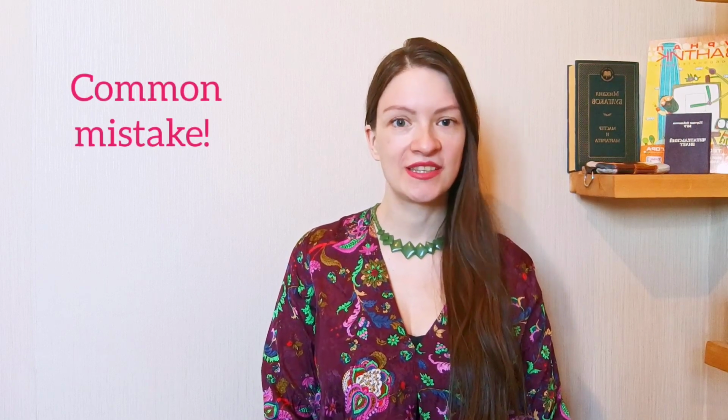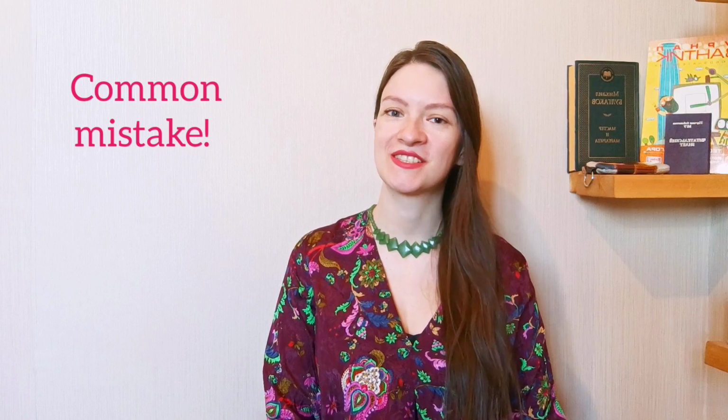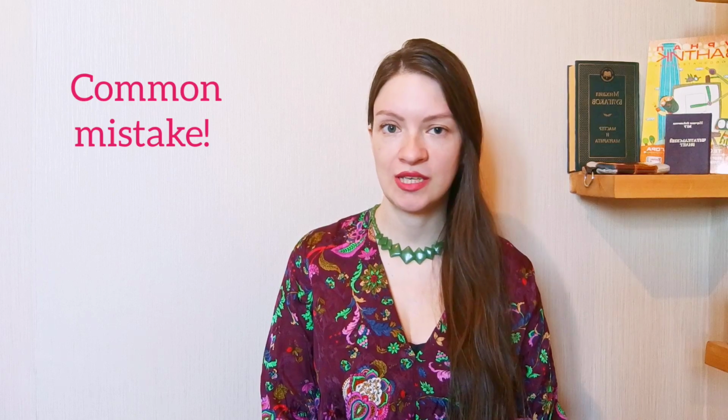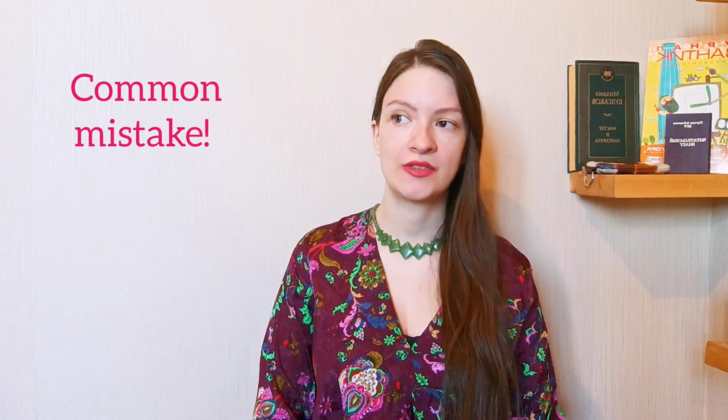And now let's move on to the conjugation chart. The very common mistake that many students who learn Russian make is that they want to say I will open and they say я буду открыть. That's not correct at all. That's impossible to say in Russian. Of course, Russian people will understand you, but it sounds very foreign and very unnatural to the Russian ear. So forget about буду.